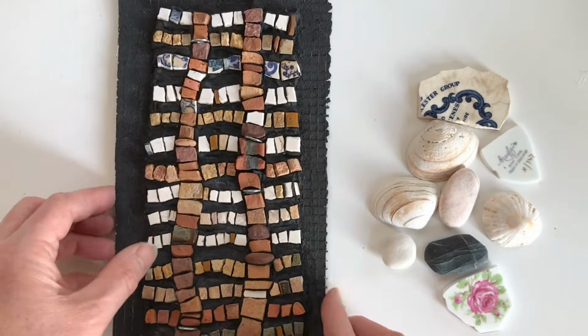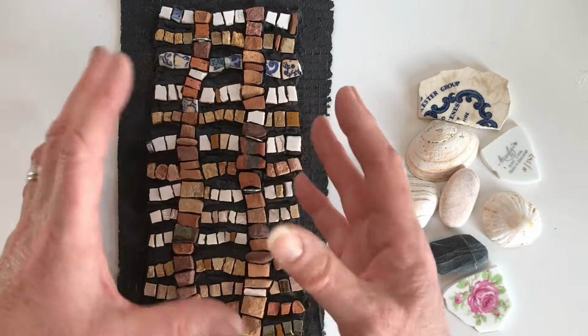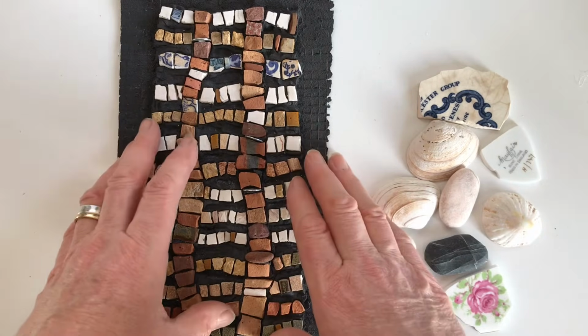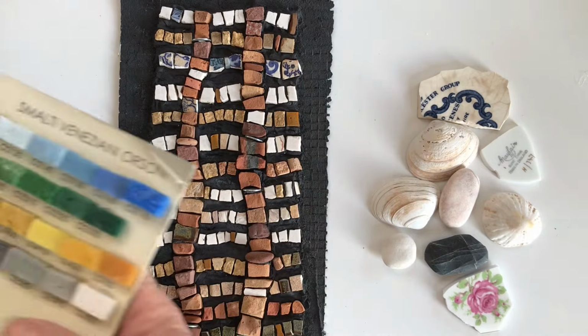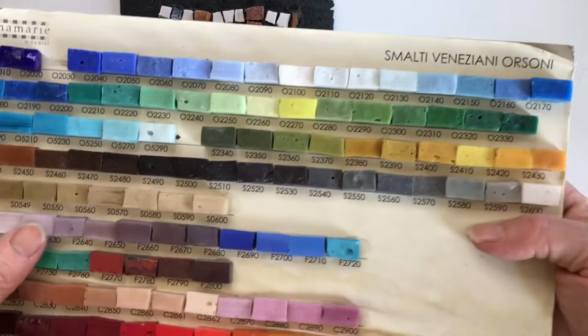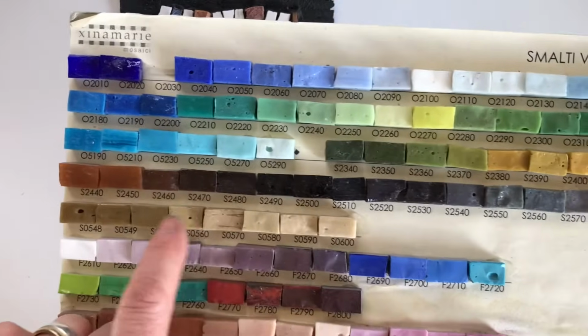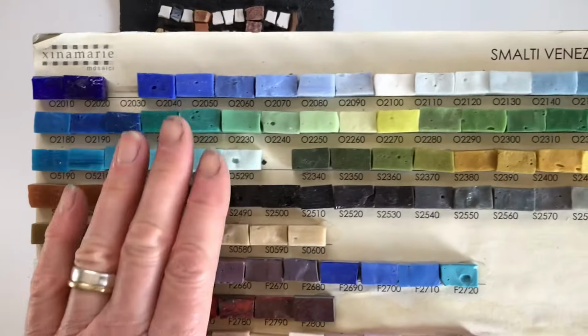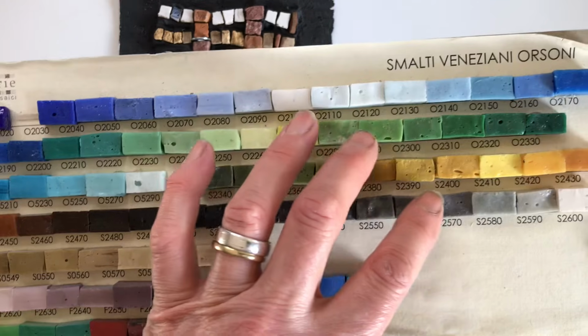And it's very rough but also textured, which is a part of the joy of using this technique. Another reason why you might want to use tile adhesive is if you're using Smalti, this Venetian glass which has natural holes in it. So you wouldn't want to grout Smalti because the grout would get into the holes.